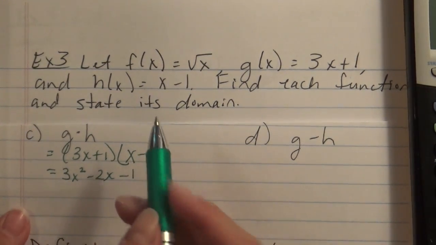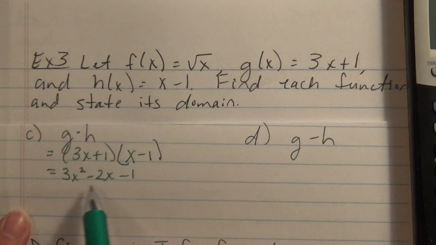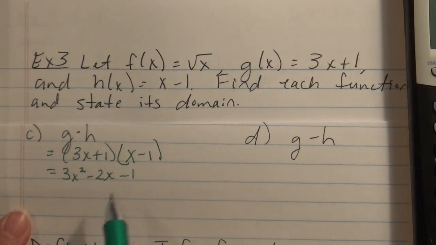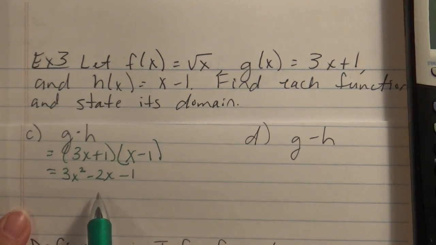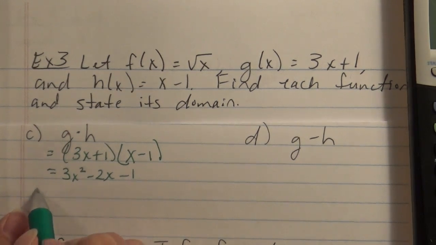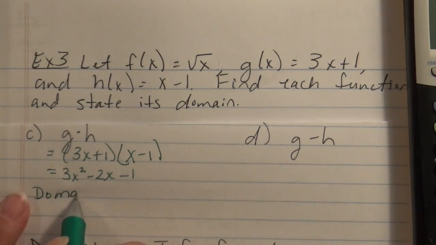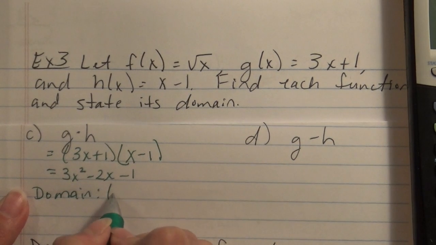My domain, do I have any restrictions on x this time? I don't see any square roots, and I don't see any fractions with a denominator including an x. So I don't have any restrictions on x. I can put anything into this for my x and always get a legitimate value back for my y. So my domain here is negative infinity, positive infinity.